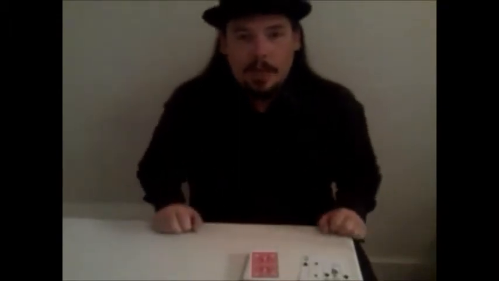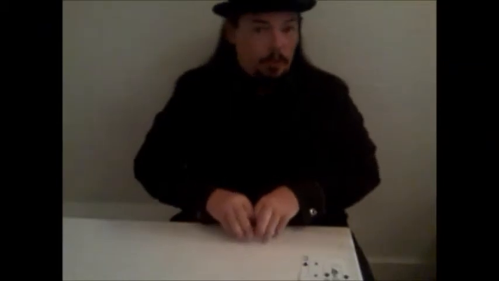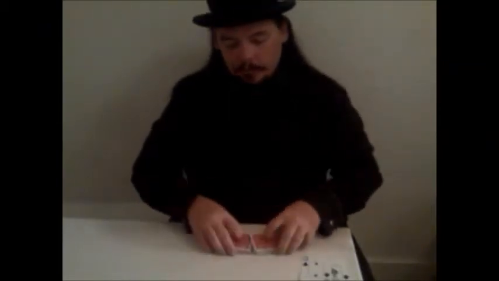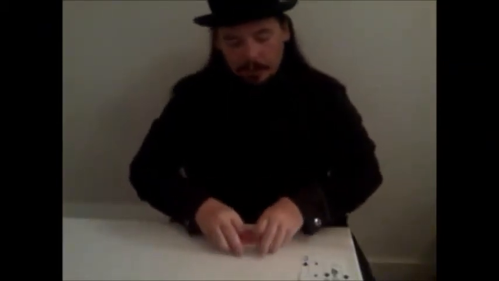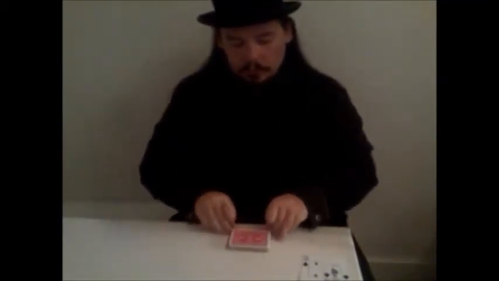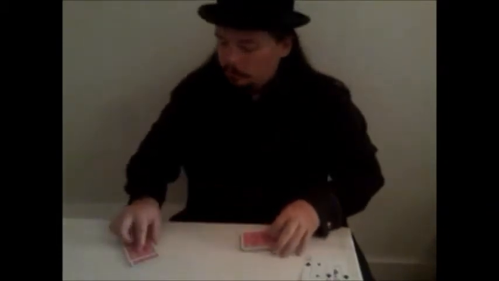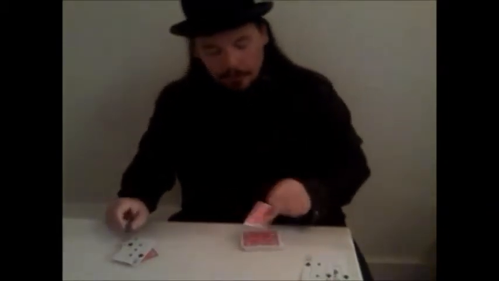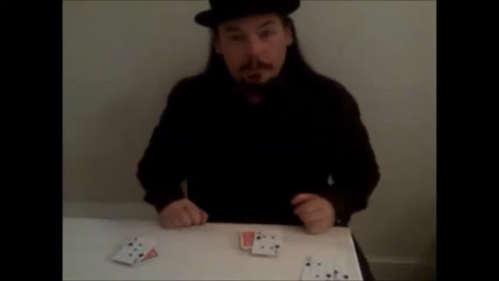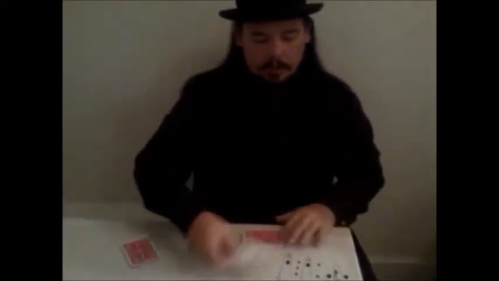Now our natural performer would actually take a different approach to this. 2 cards are selected, placed in the deck, and they would simply shuffle the deck. And using a very subtle and very natural cut, they will find the 2 cards in 2 separate places in the deck. Our 3 of spades and our 4 of spades.